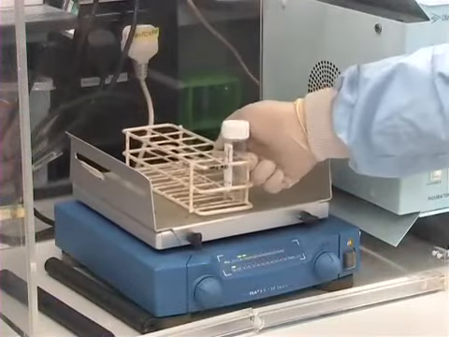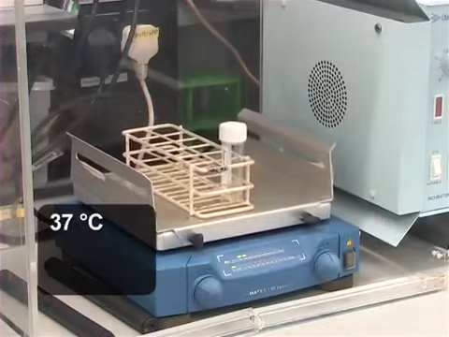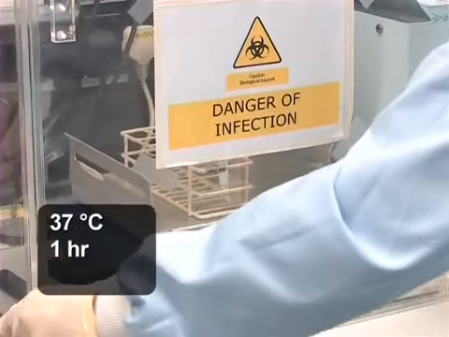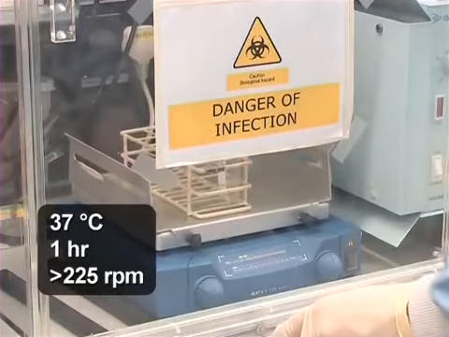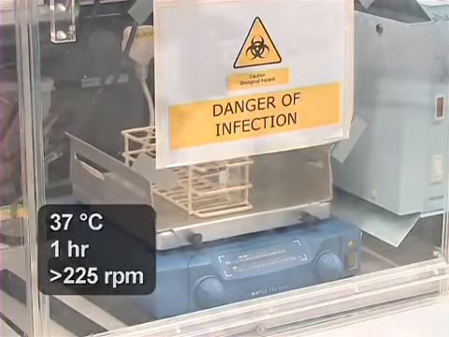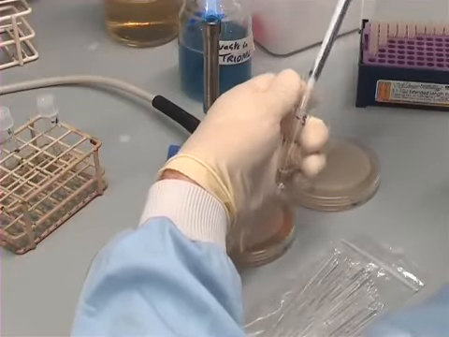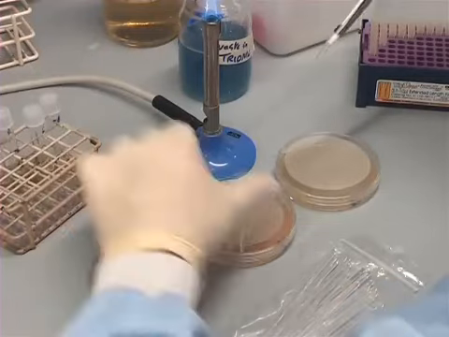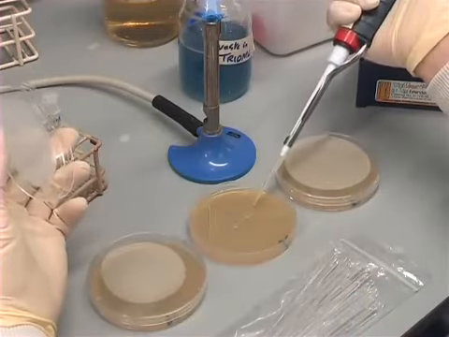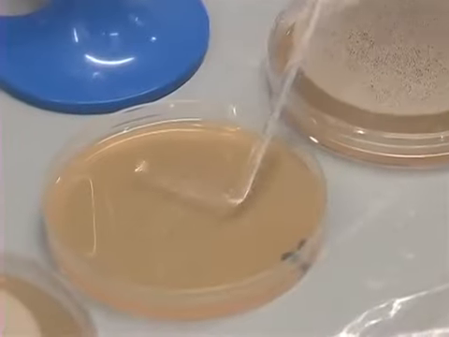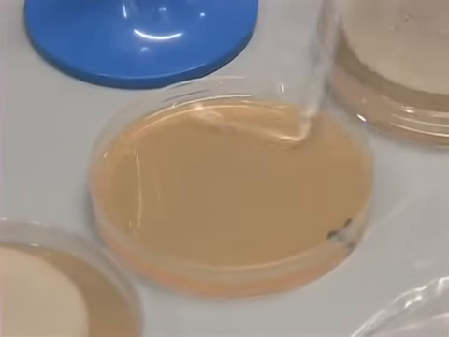Place it in a shaking incubator at 37 degrees Celsius for 1 hour at over 225 RPM so that the cells can recover. Using proper aseptic technique, add 20 to 200 microliters of bacteria to an LB agar plate and spread the medium around with a bacterial spreader.